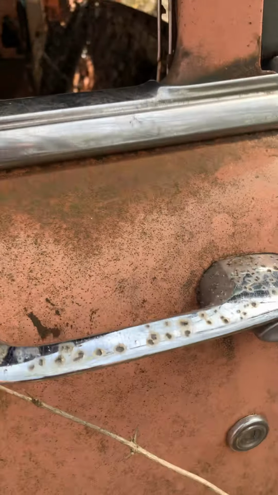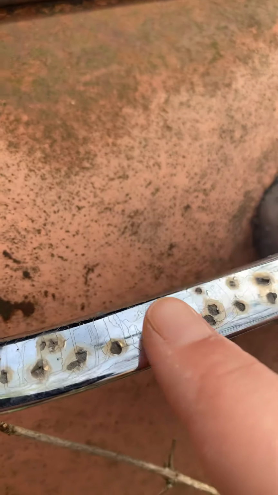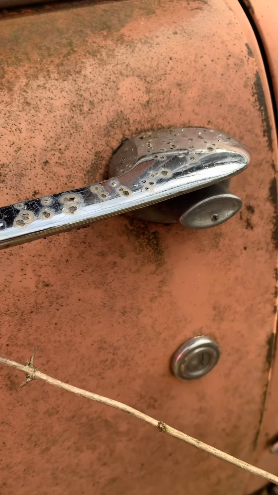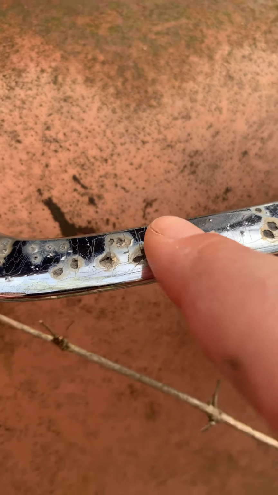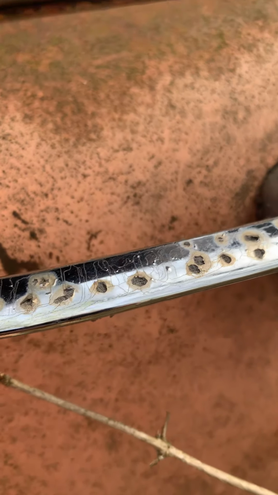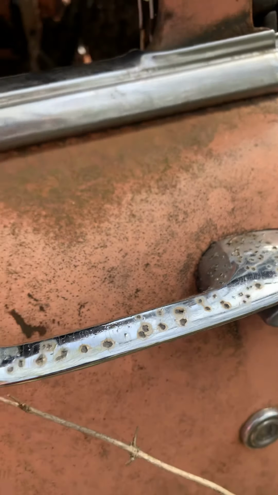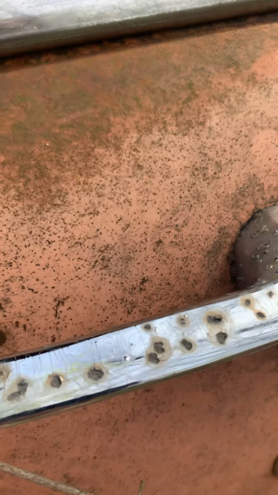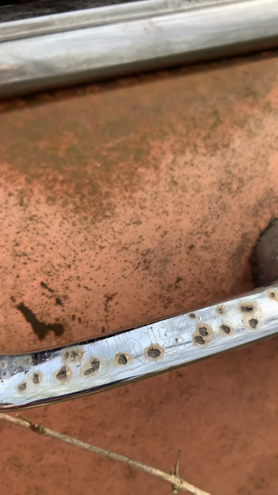You can also see it here on the corroded metal on the door handle from the elements it's been exposed to. It's broken down, okay? It's actually worn away the metal. That's a chemical change, okay? It's not the same metal that it was before.